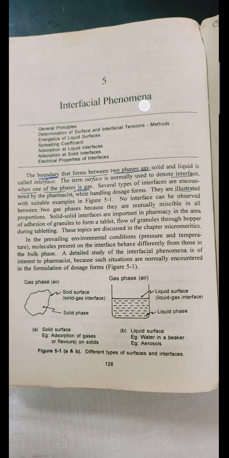Why? Because when we are dealing with a normal substance like water in a glass, one of the phases is gas. When one of the phases is gas, it is called a surface.